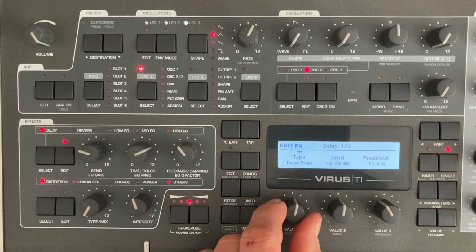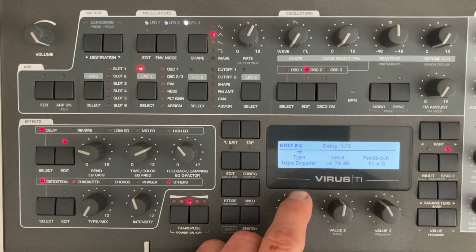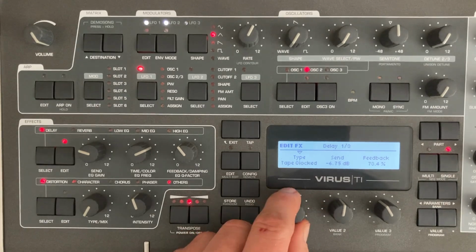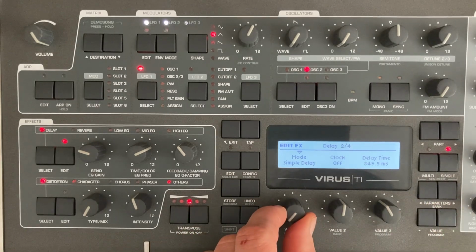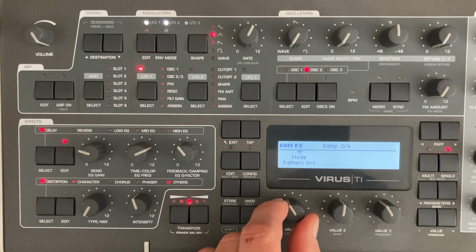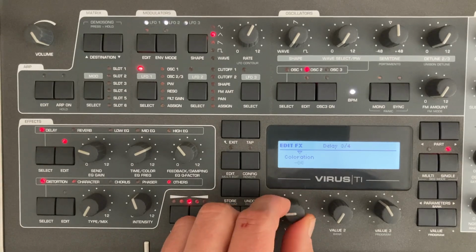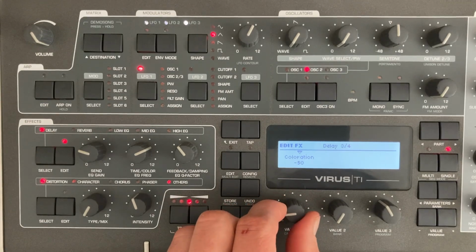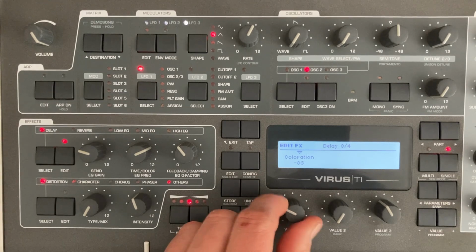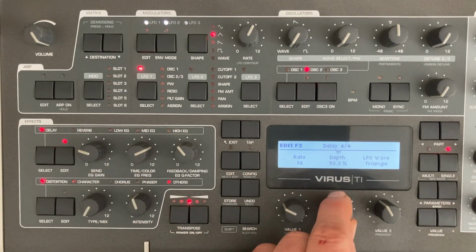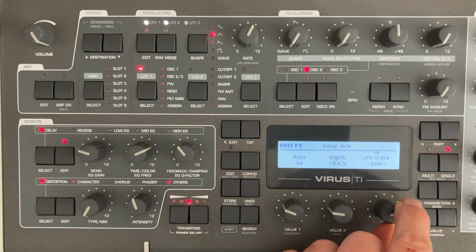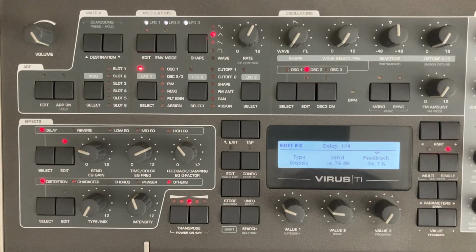Taped clock, taped free, taped Doppler. Four options for type, obviously send and feedback, and then mode: simple delay, ping pong, all the different variations. And then you get to pattern 1+1, 2+1. You've got correlation, which sounds like it's basically just choosing between the low and the high for the delay. So you can EQ it basically. Modulation and waveforms. So there's an awful lot of options there for the delay.